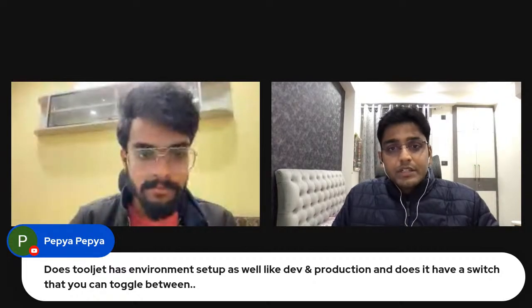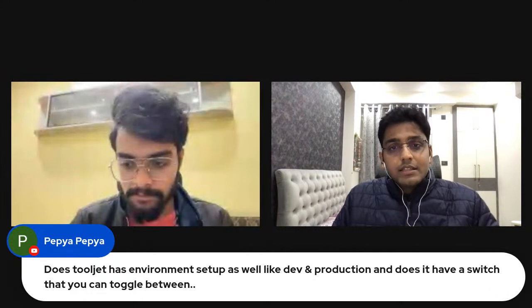Just to add, this feature is right now available only in the enterprise edition of ToolJet, and not in the community edition, but we do support that.